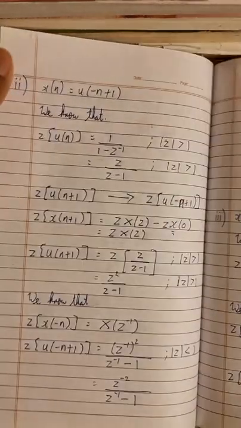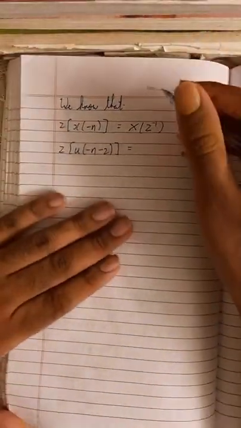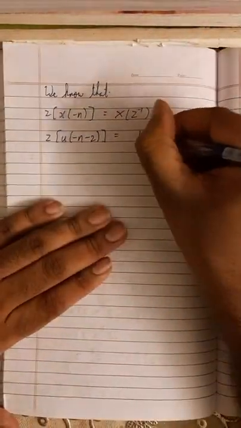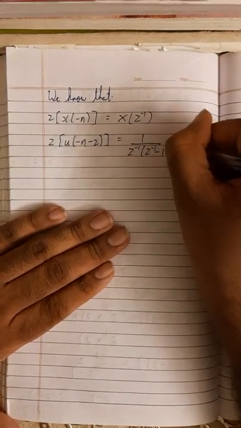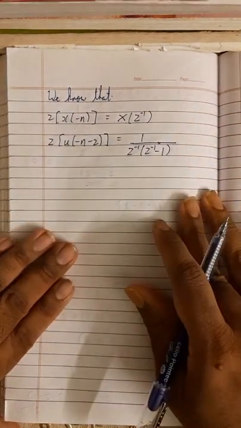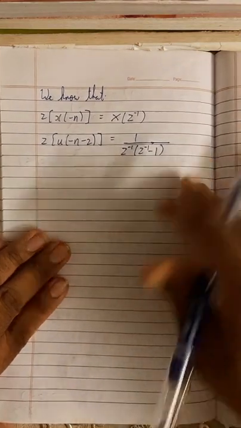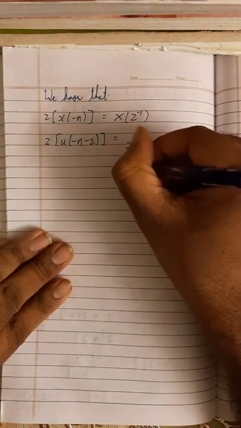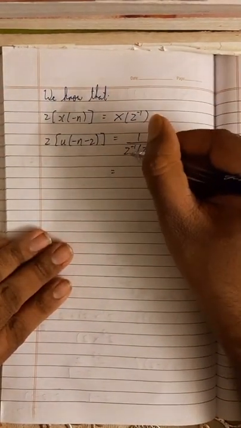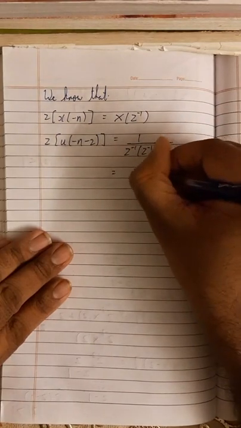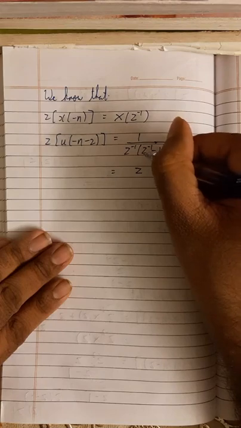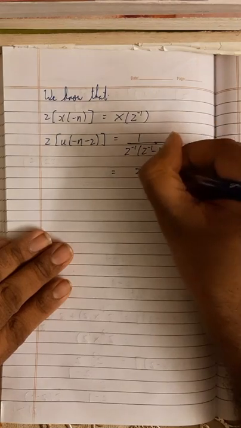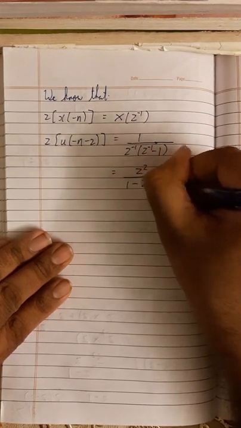That's it. So this becomes 1 by z inverse into z inverse minus 1. Or in other words, z inverse is nothing but 1 by z, so this becomes 1 by z, which becomes 1 minus z by z, which is z square by 1 minus z.